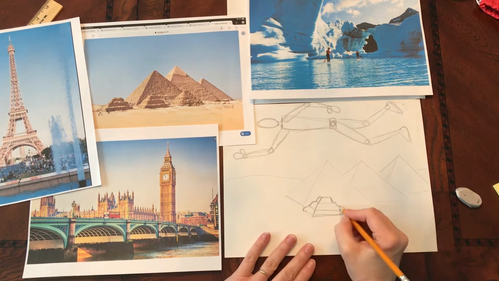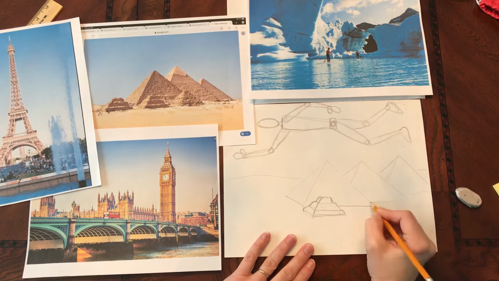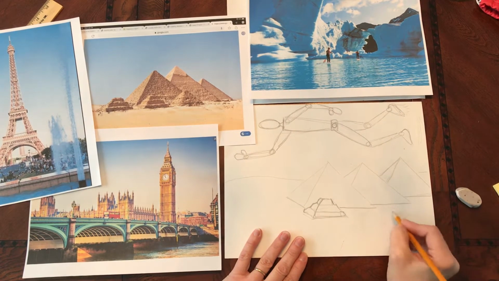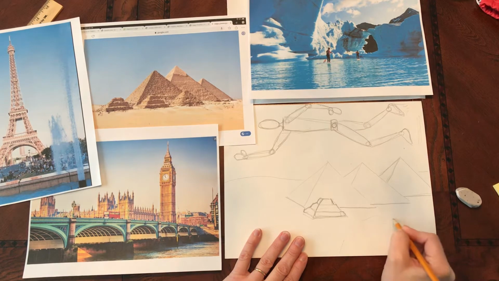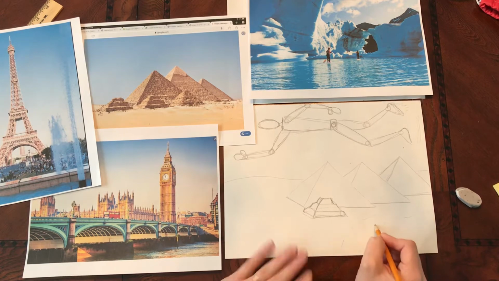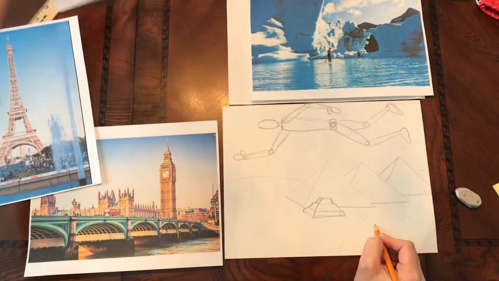Maybe I look up an image. Actually, I think I'm going to do that, and I'll do it later, but maybe I'm looking up an image and maybe I have a couple camels here to show that it's sandy, and maybe I'm traveling by camel. So I have a couple camels in the image. All right, so I have that one.